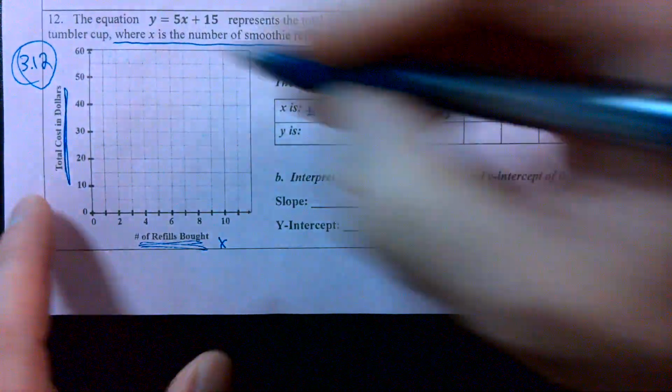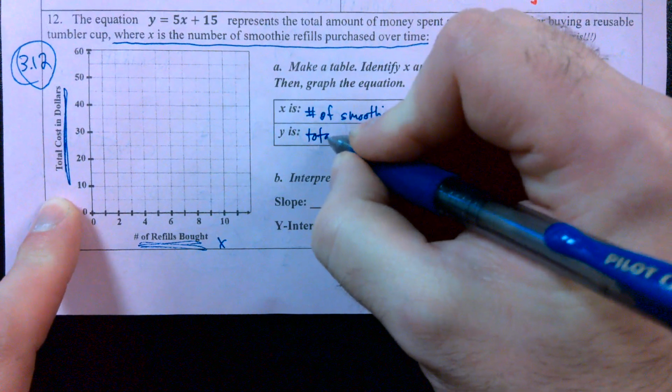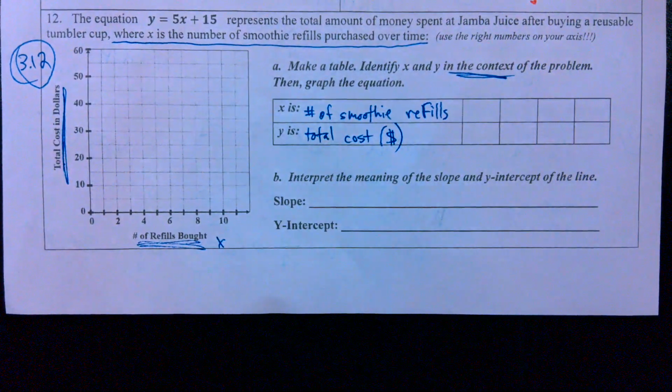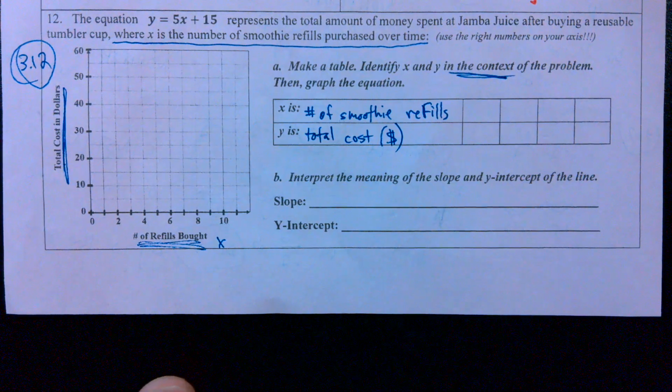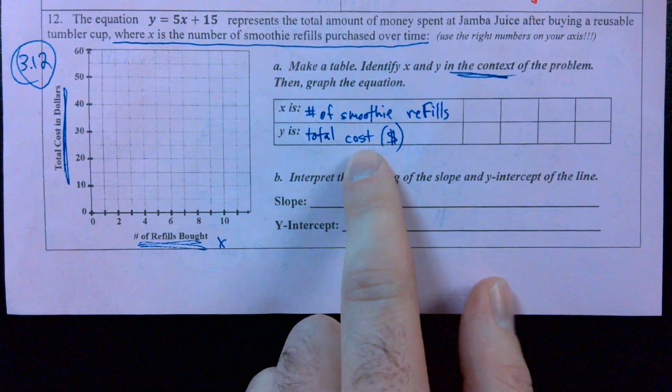Yeah, it's up on the side, right? Y is my total cost in dollars. Okay, Y is my total cost in dollars. Right? So that should be easy. That's just knowing where to find information on the problem. Yes?